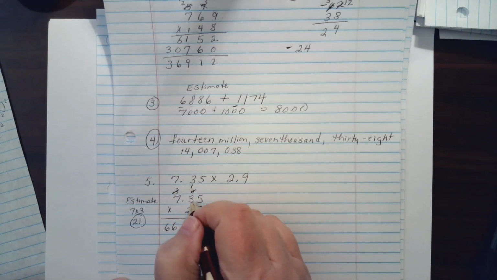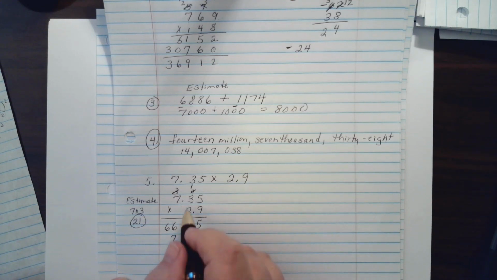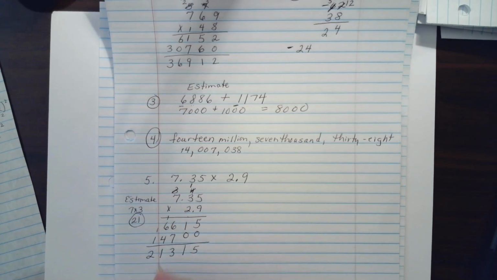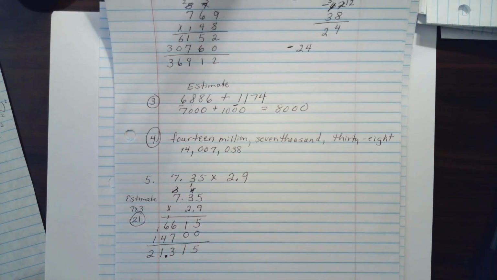2 times 3 is 6, plus 1 is 7. 2 times 7 is 14. 5, 1, 13, 11. Now, I know my answer for my estimation is supposed to be about 21, so common sense tells me my decimal goes right there because of the estimate.